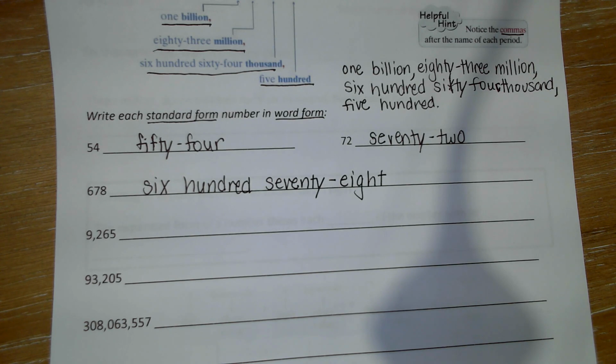So we have 678. Why is it important that we're writing these numbers in word form? Well, think about if you've ever seen a bank check. To complete a bank check and actually pay someone money, you have to write the value that you're paying in standard form, but also word form.